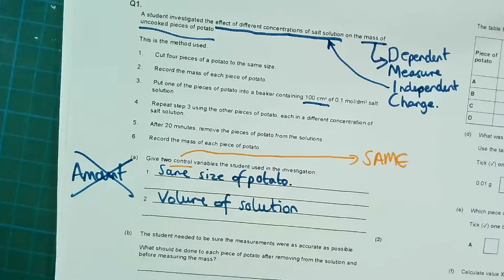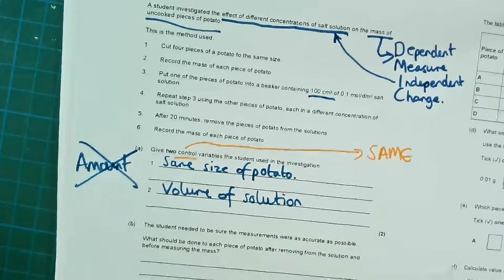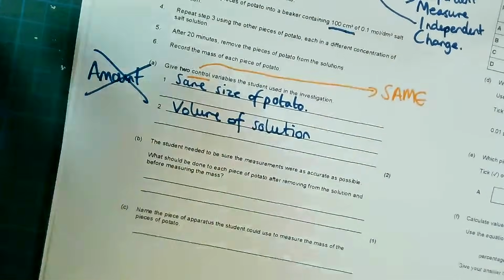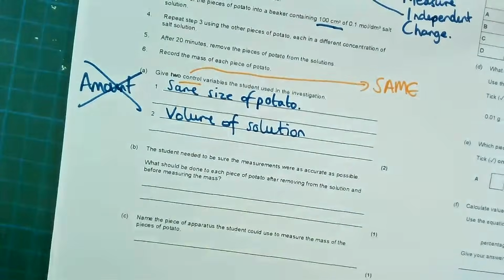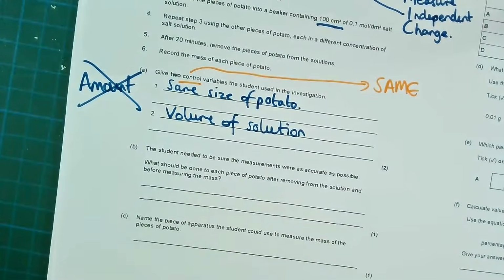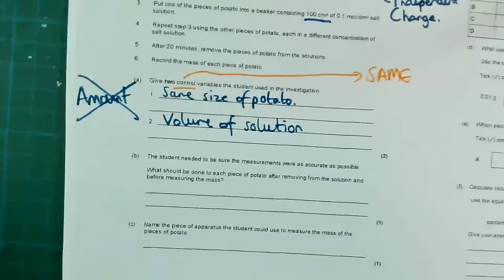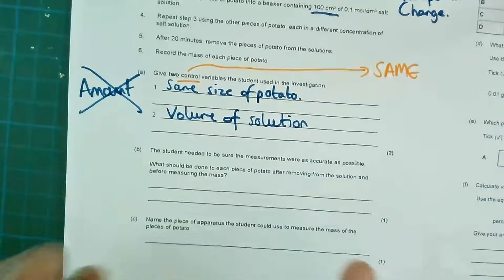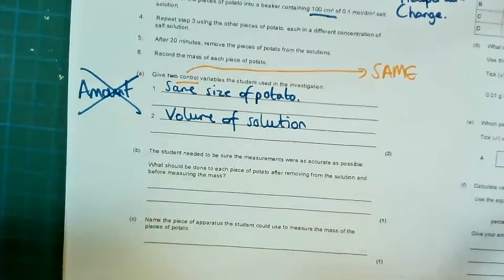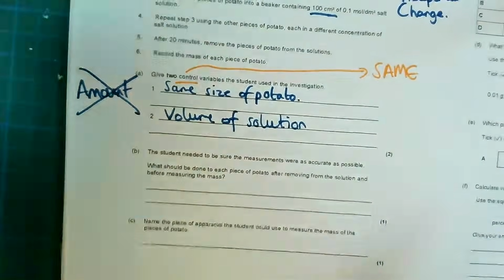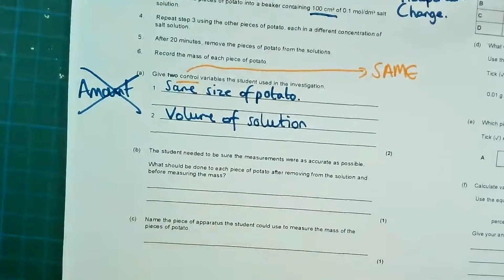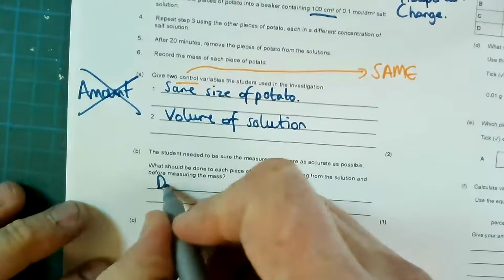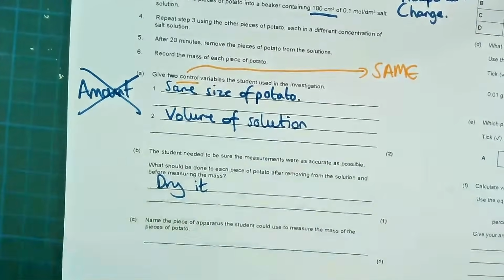The student needed to be sure the measurements were as accurate as possible. What should be done to each piece of potato after removing it from the solution and before measuring the mass? So this is really just another specific one about that practical, just to check that you actually know and remember the practical. If you remember, you just put it in solution. So if you get it out and you're going to start weighing it, it's going to be unfair because it's got water all over it. So the first thing you're going to do is dry it.